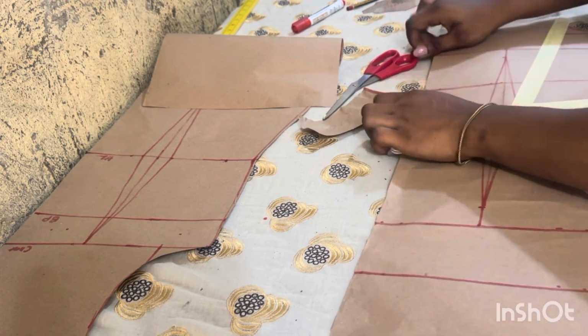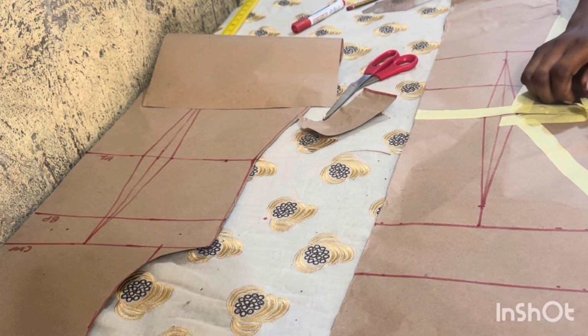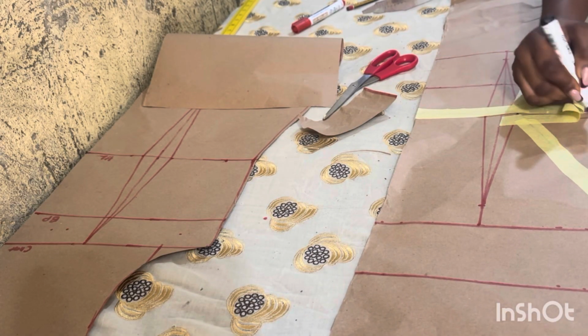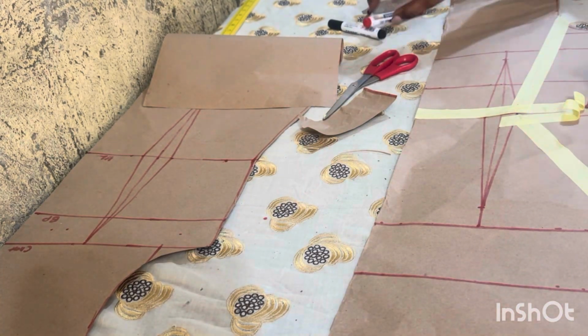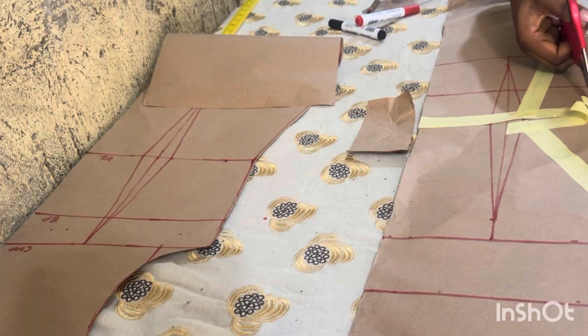Let's look at what I'm doing. Make sure your dart legs are equal. Your upper and your lower dart legs are equal, middle and sides. So after doing this, I'm going to just trace it out.